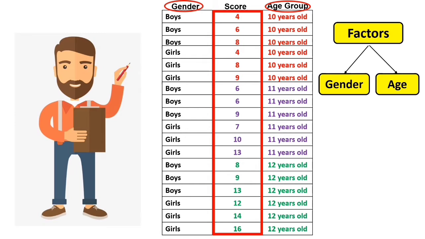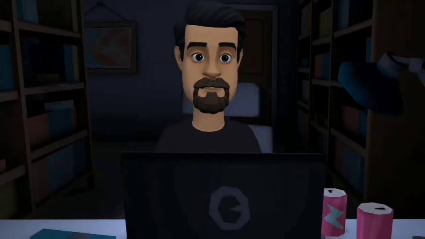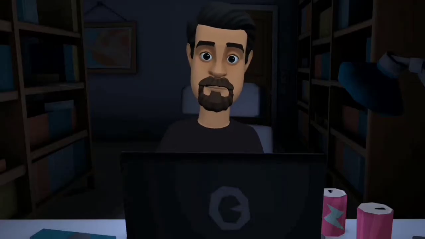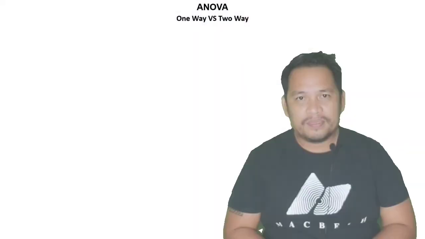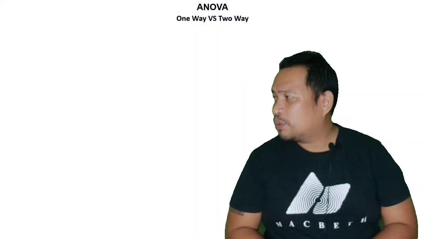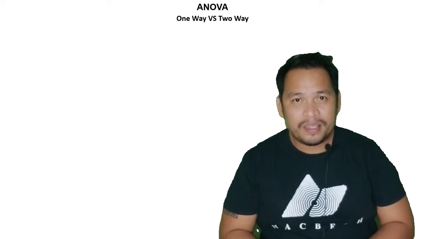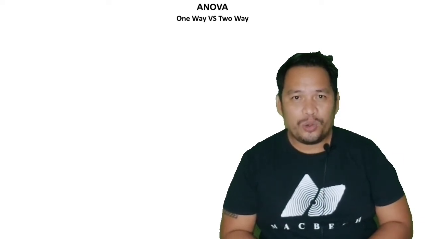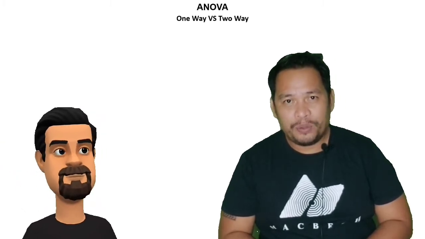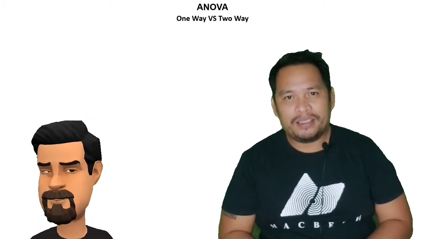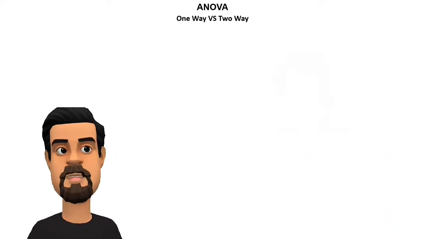Now let us compare a one-way ANOVA to a two-way ANOVA so we can have a better understanding. Let me call my assistant, Toy Nuts, to explain it to you. Wait, what the? Hey, Toy Nuts, explain to them how complicated a two-way ANOVA is compared to the previous topic, which is the one-way ANOVA. Yes, sir. Whatever.